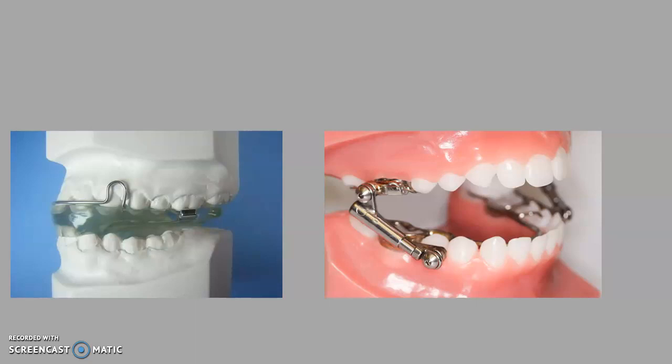Myofunctional appliances are actually passive appliances, meaning to say that they do not apply any direct force onto the teeth, unlike the Hawley appliance or the quad helix appliance. They just use the natural forces.